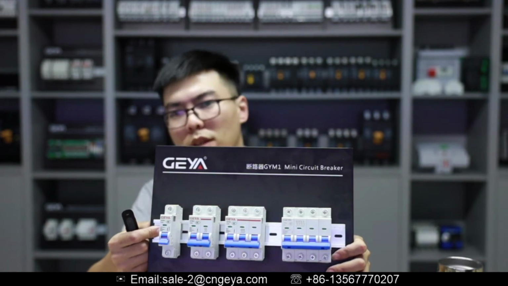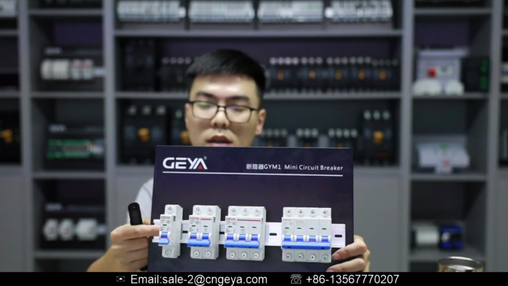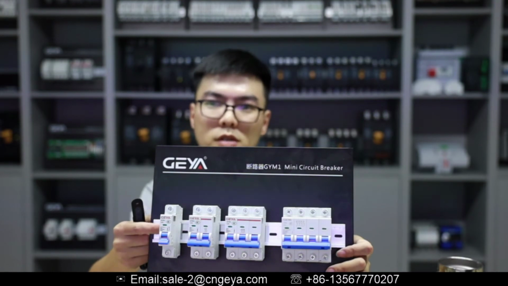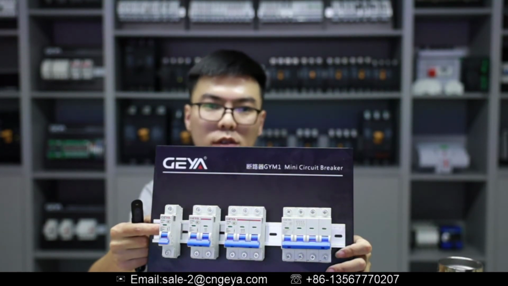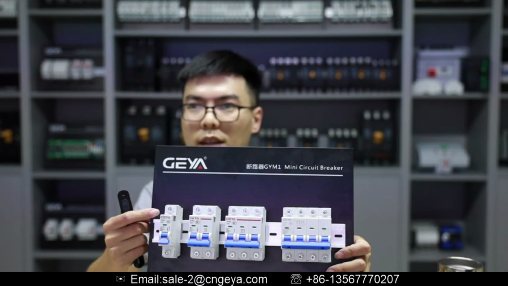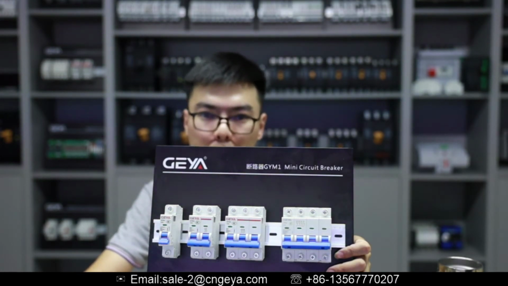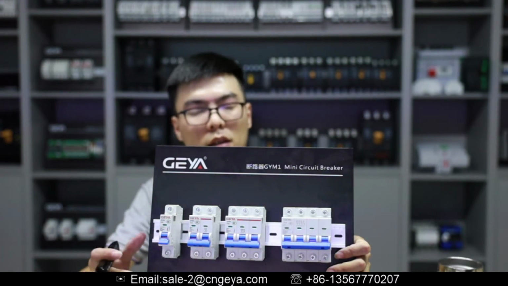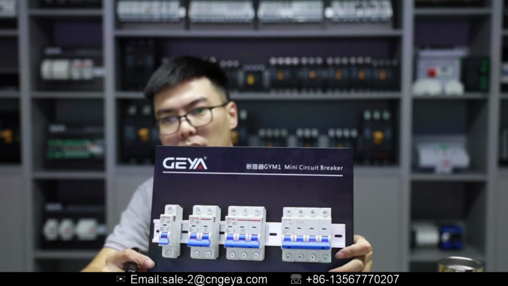Here you can find the sample. We have single pole, double pole, triple pole, and 4 poles. And its rated voltage, I have just mentioned, it is 230 volts or 400 volts. And the rated current, we can do it from 1 ampere to 63 amperes. The miniature circuit breaker is mainly used for protection against overload and short circuit under the AC voltage.